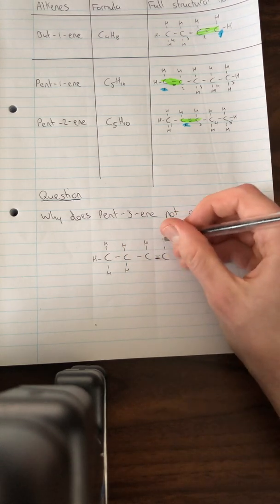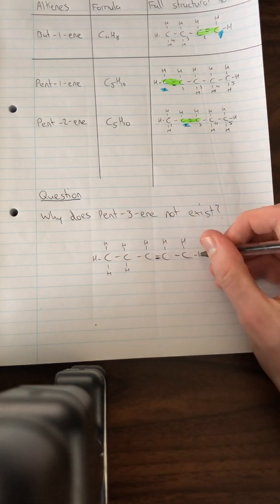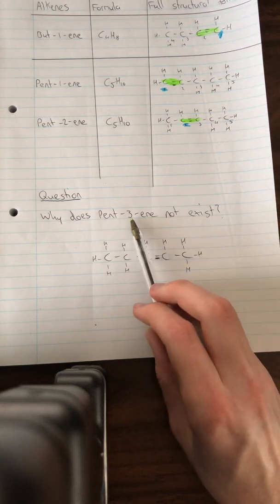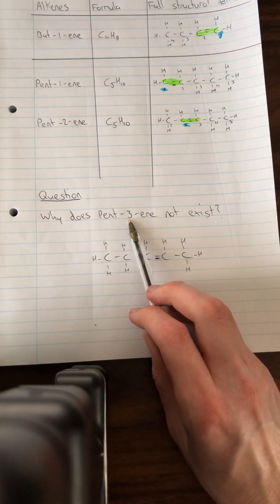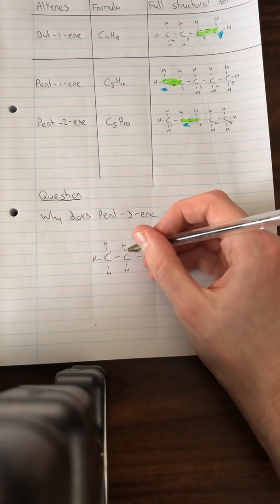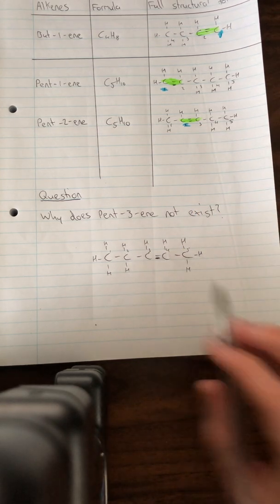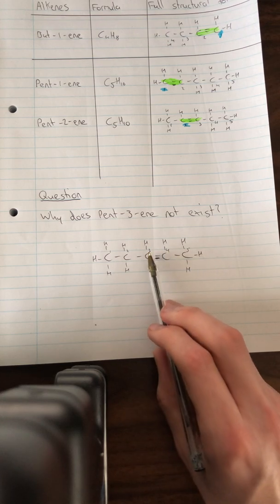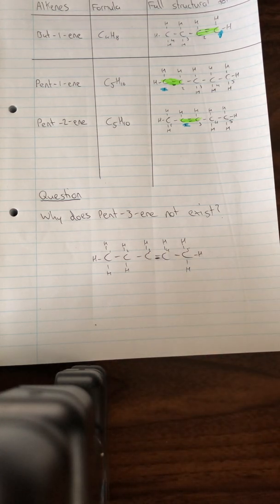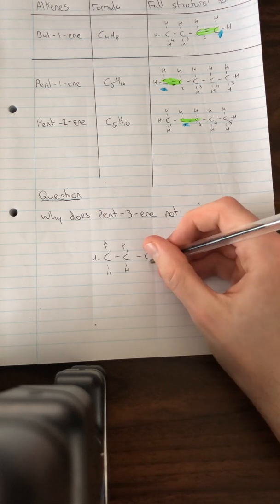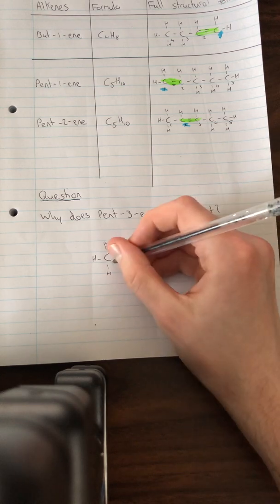So let's just very quickly remember your valencies. Let's very quickly draw that out. Now, why is it not called pent 3 and why does that not exist? Okay, for it to exist, it would need to be 1, 2, 3, 4, 5. Yeah, it's between carbons 3 and 4, and 3 is the lowest. However, we've broke a rule. We haven't started from the side closest to the carbon-to-carbon double bond, because if we did that, we would have started here. 1, 2, 3, 4, 5.